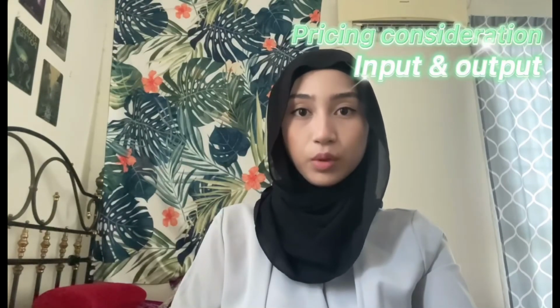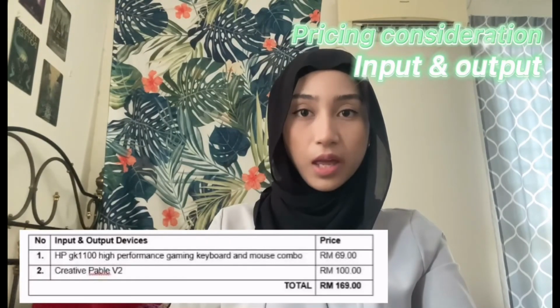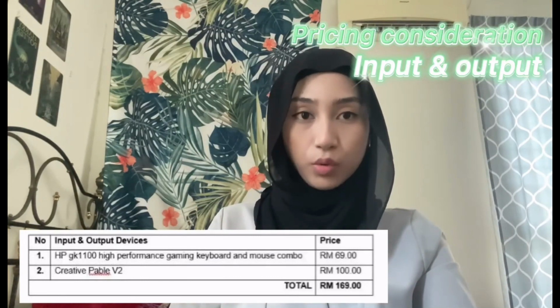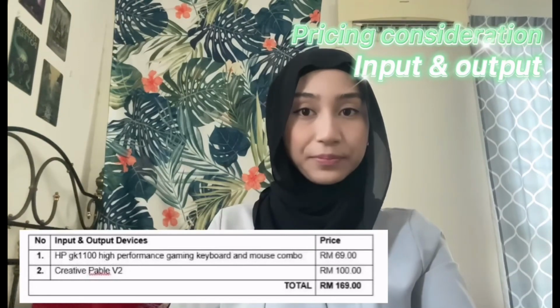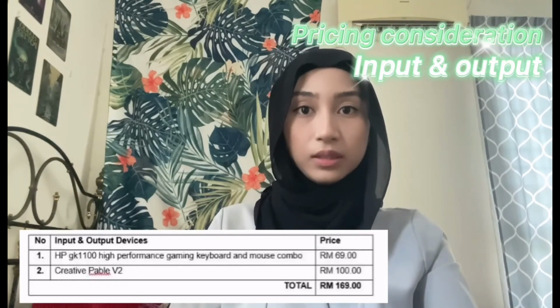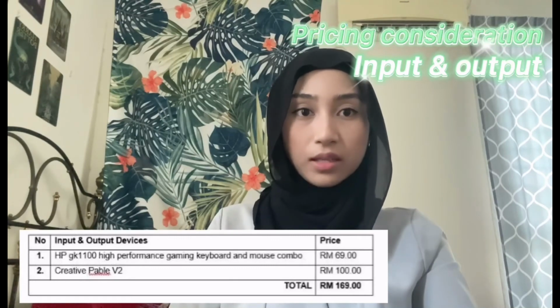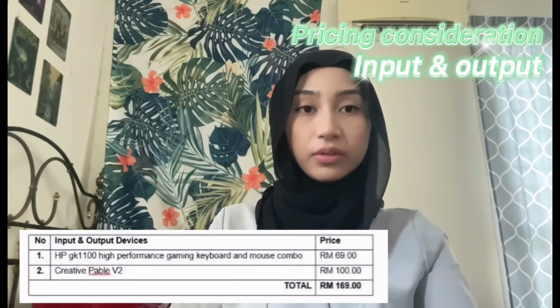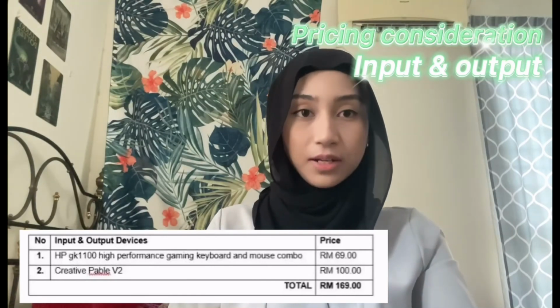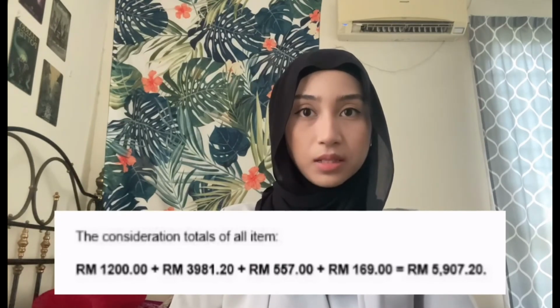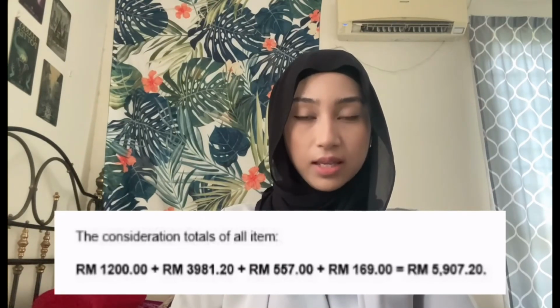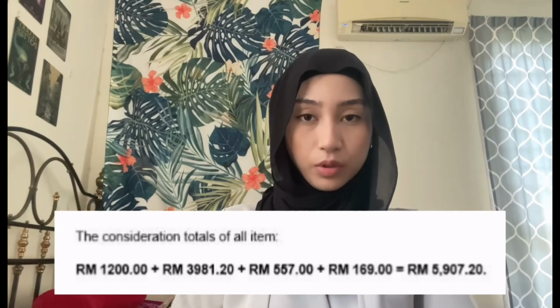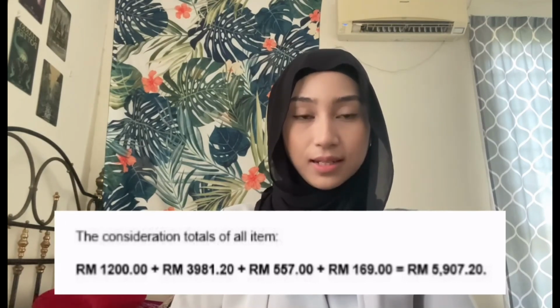Last but not least, the input and output devices that we are using is the HP GK 1100 high performance gaming keyboard and mouse combo with a price of 69 ringgit. Secondly, the Creative Pebble V2 with the price of 100 ringgit, which gives us the total of 169 ringgit. The consideration total of all items above, which is the devices, hardware, software and input and output devices, is 5,907 ringgit and 20 cent.